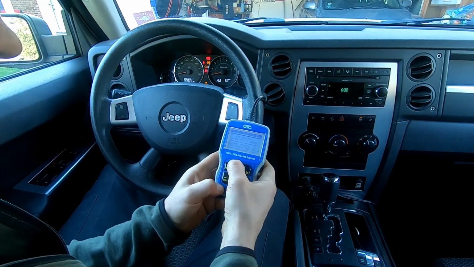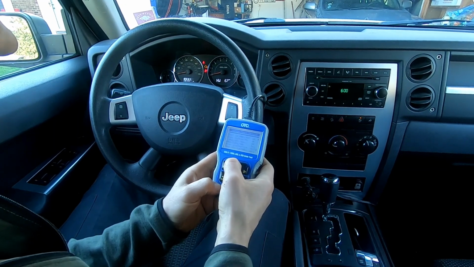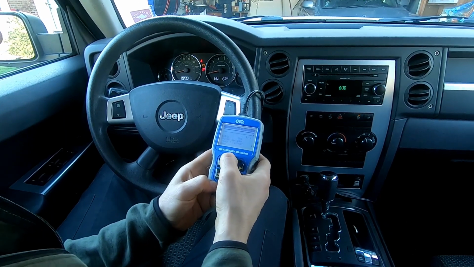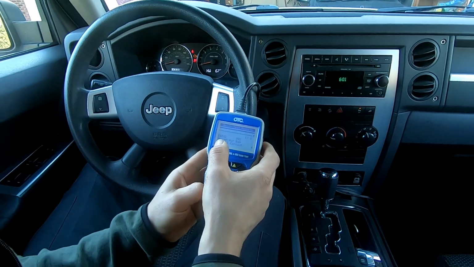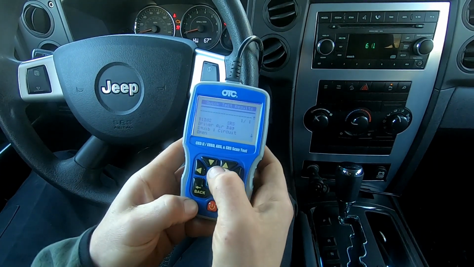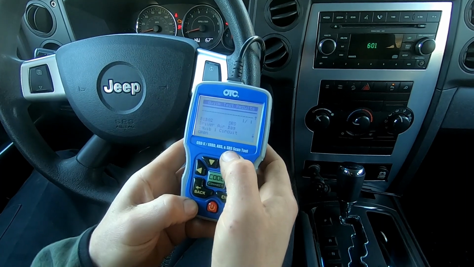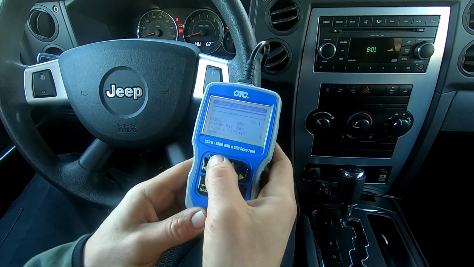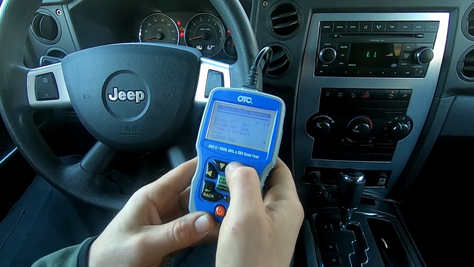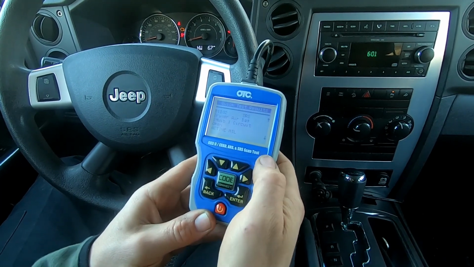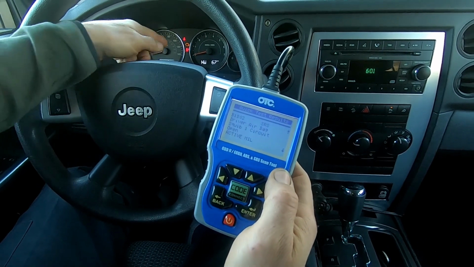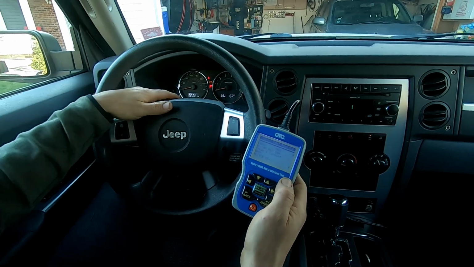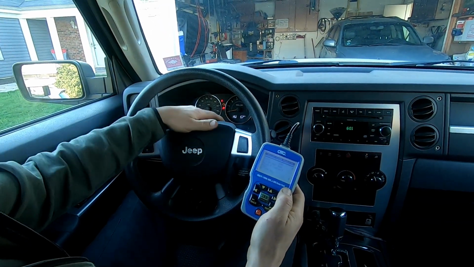So we gotta go down. I don't care about monitors, I just want to see the codes. Here, read codes. B1B02, driver airbag squib circuit open. So that will be the actual airbag, the inflator. But like I showed you before, the light was off. It only came on when we started turning the wheel. So there's gonna be a problem in the circuitry inside the clock spring.